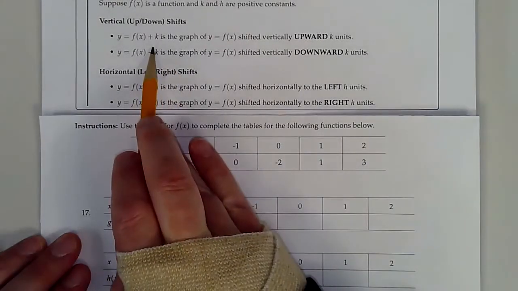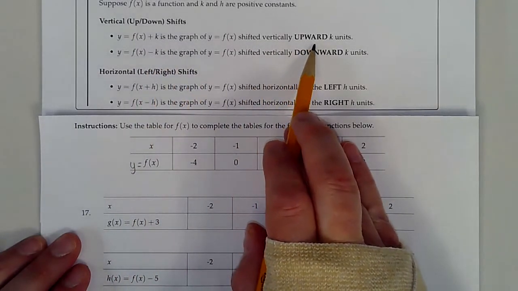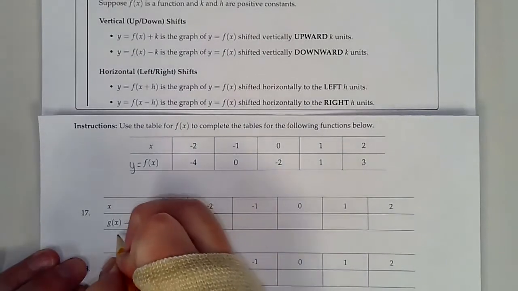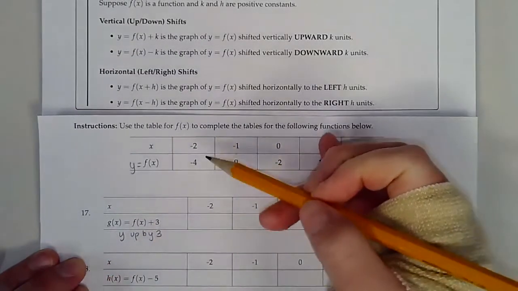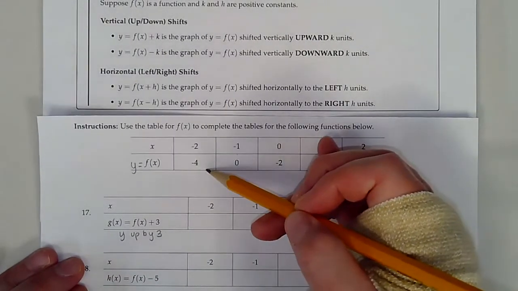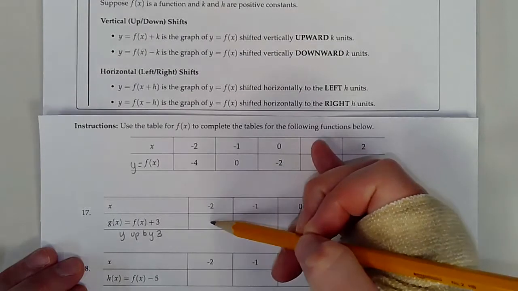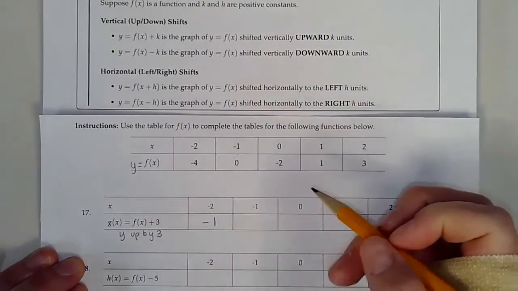So this will be a vertical shift. And what we're going to do is make our y value go up by 3 units here. So let's make a note of that. When x was -2 in the original function f of x, we had y as -4. To get g of x, we need to add 3 to that -4. So that gives us a -1.